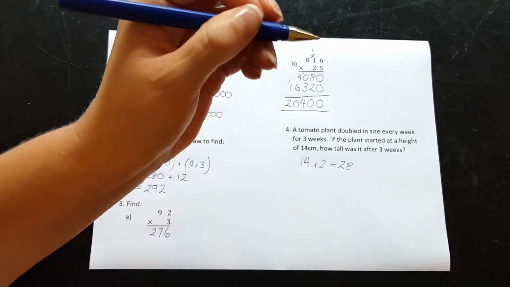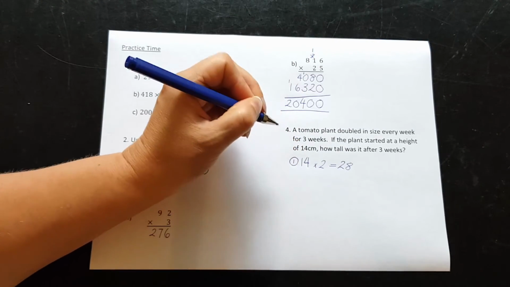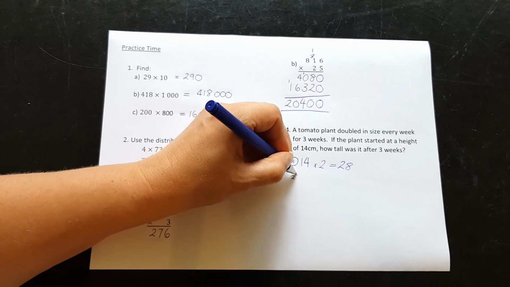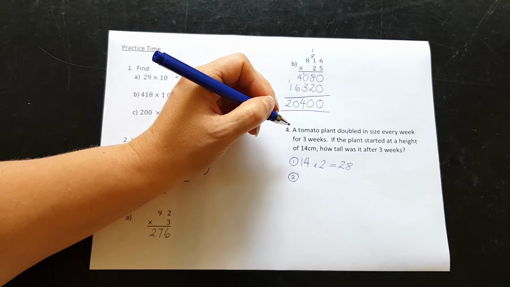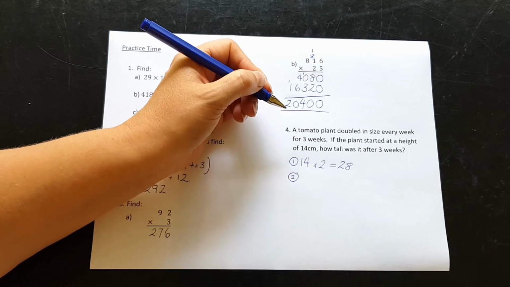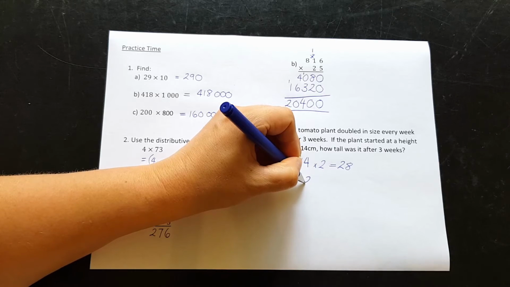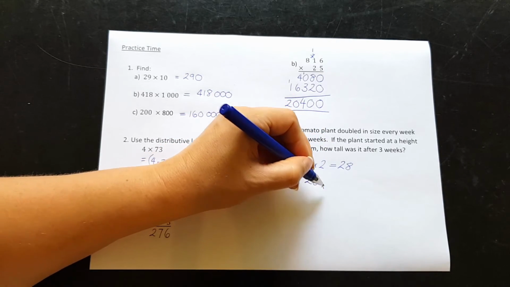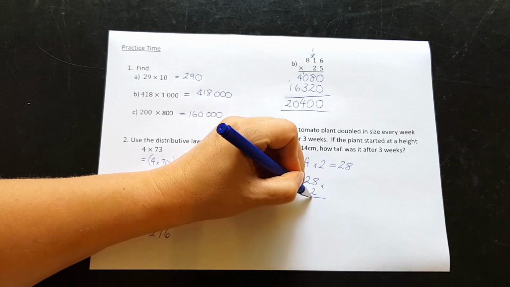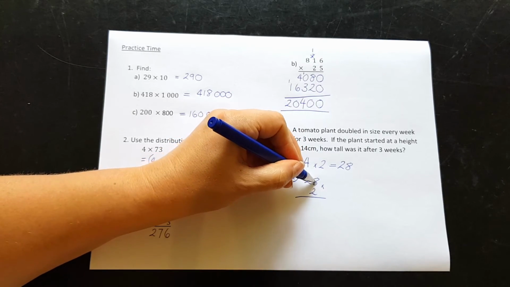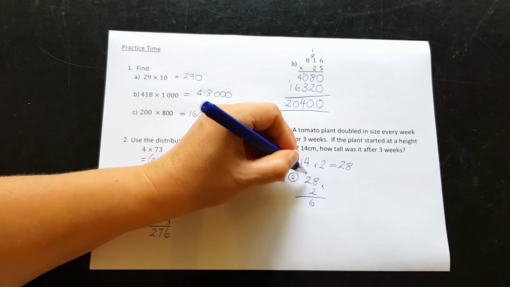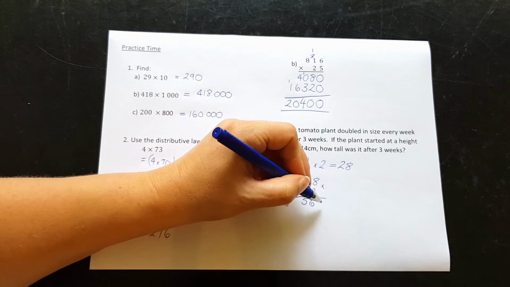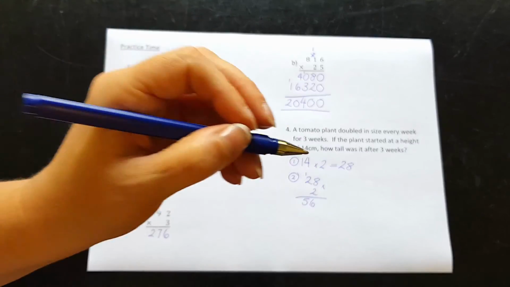Okay, so after 1 week, we have 28 centimeters. For the second week, it has to double in size again. So that means I need to do 28 times 2 again. Now that's a little bit harder multiplication to do, so let's do it as a multiplication going this way. 2 times 8 is 16. 2 times 2 is 4, plus the 1 is 5. Okay, so we're up to 56 centimeters for the second week.